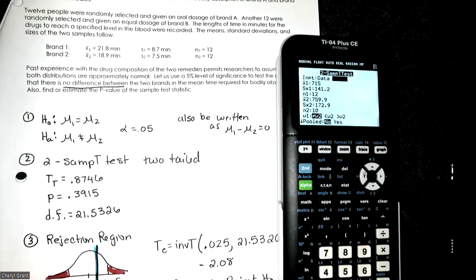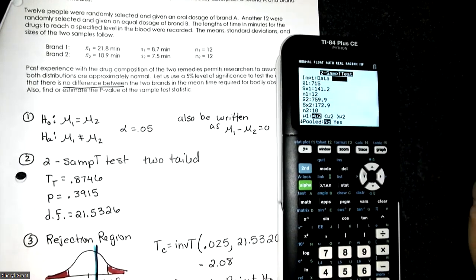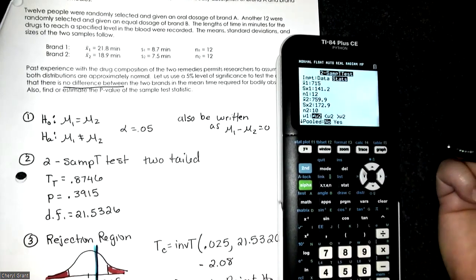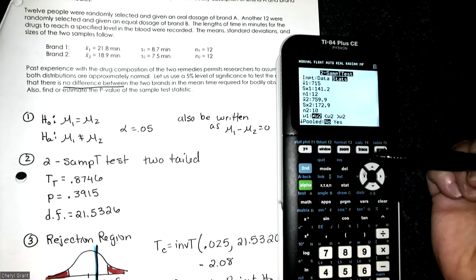And we're not given the data here, we're just given the information in the problem. So we're going to use the stats option. And then we're going to enter all these values here, just like before. Remember, x bar means the sample mean. Sx is the sample standard deviation.